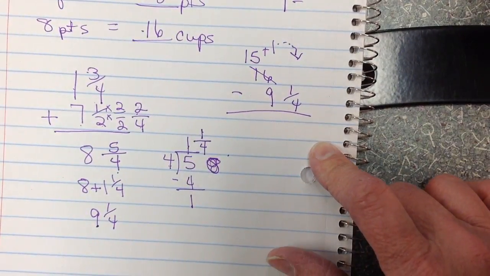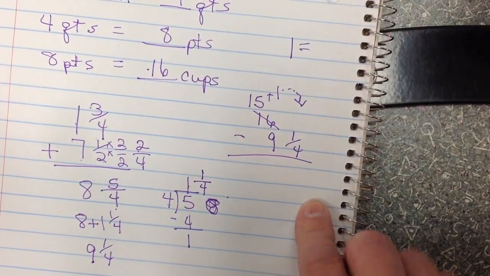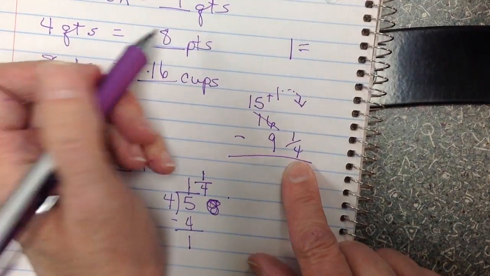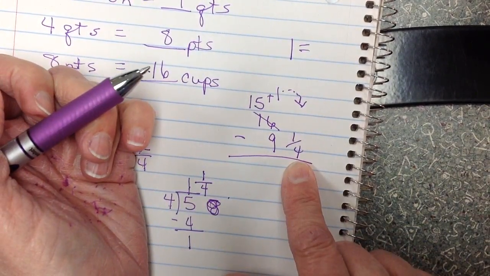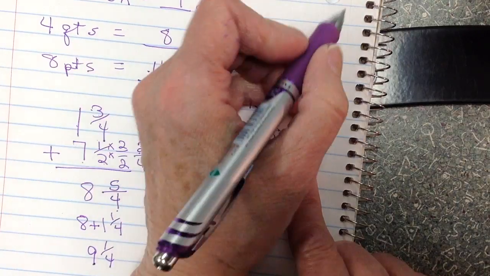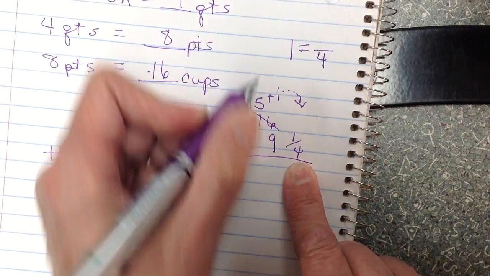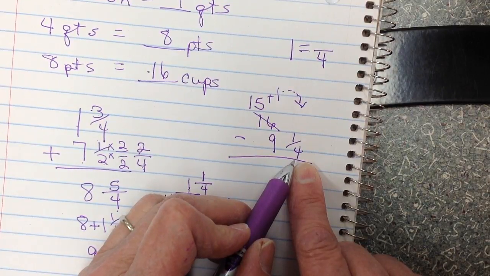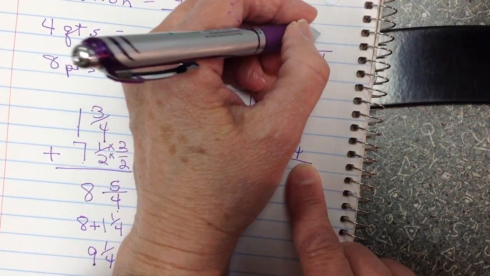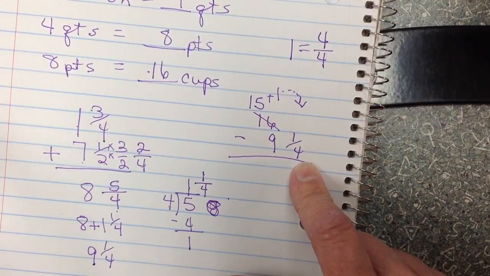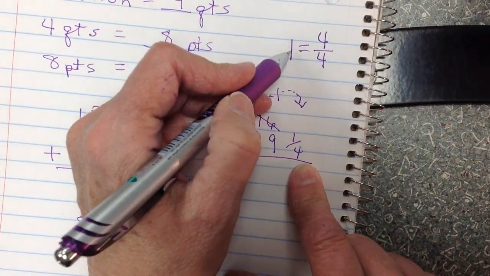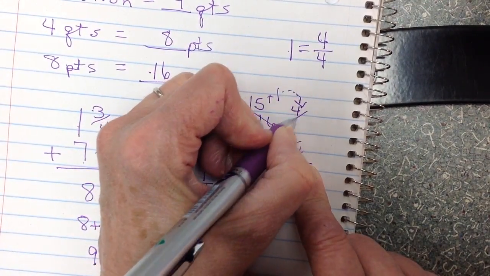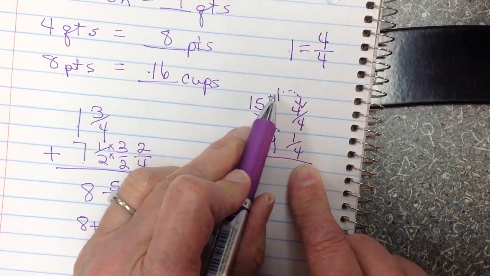Now, what fraction are we going to put there? Well, it's got to be equal to 1, because that's how much I borrowed. Plus, it has to have the common denominator of 4. So, 4/4 is equal to 1 whole. So that is what I'm going to put. That is what I'm going to change my 1 whole.